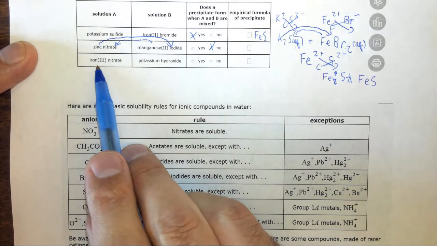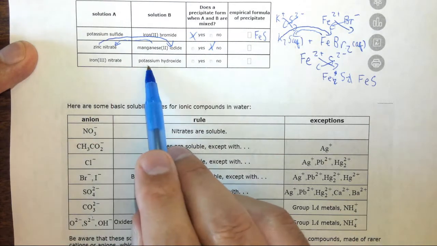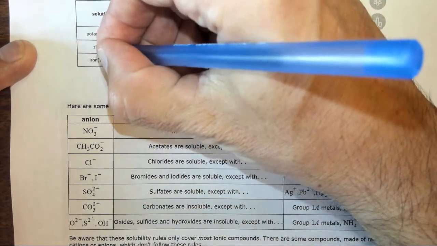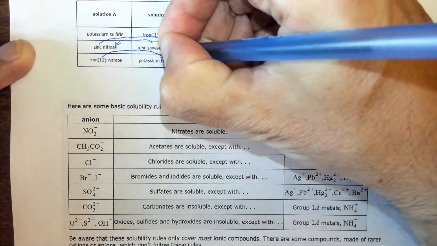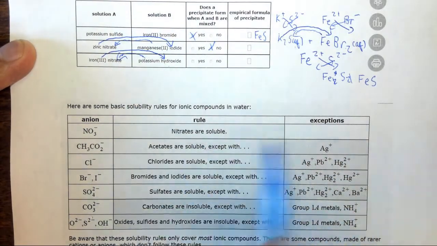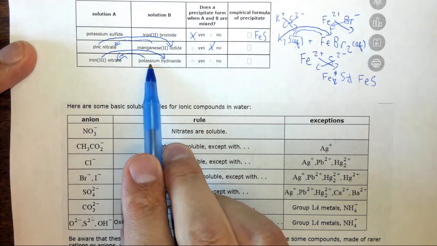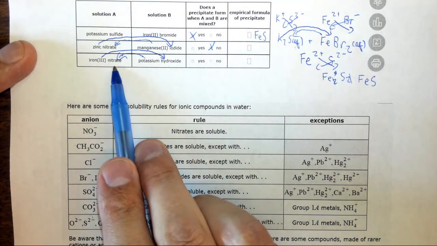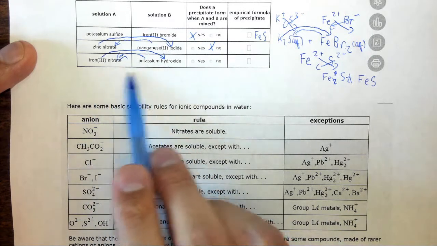Next, we have iron(III) nitrate and potassium hydroxide. So we want to look at iron(III) interacting with hydroxide and potassium interacting with nitrate. Well, we've already talked about potassium. It's a 1A metal. It's always soluble. Nitrate is also always soluble, so that's not going to be anything.